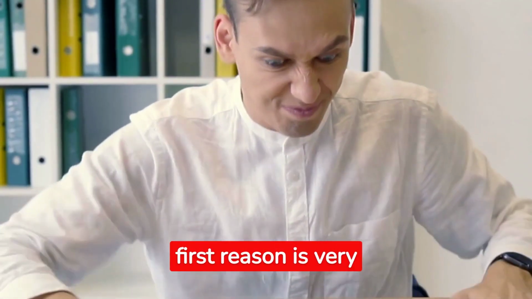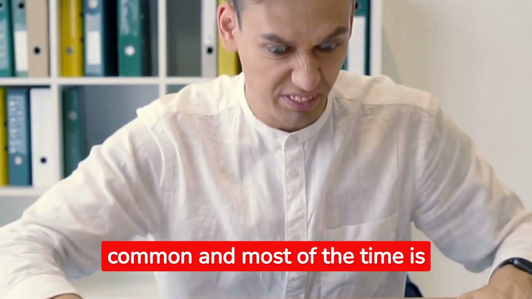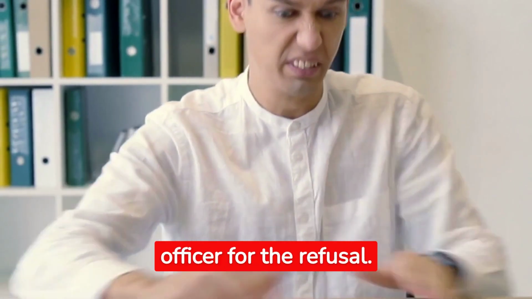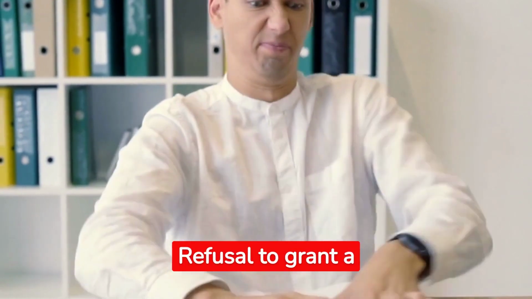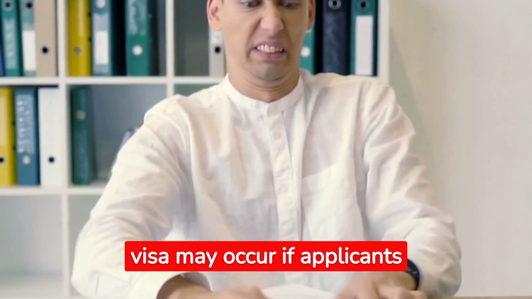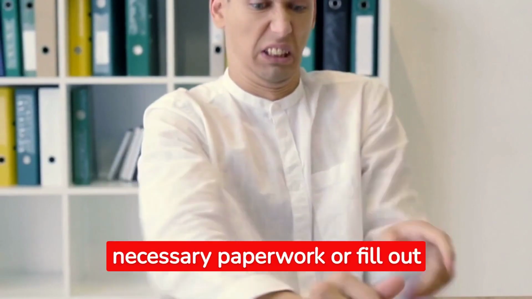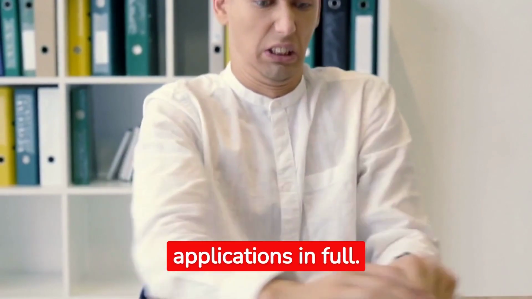The first reason is very common and most of the time is usually given by the visa officer for the refusal. That is inadequate paperwork. Refusal to grant a visa may occur if applicants fail to provide the necessary paperwork or fill out applications in full.